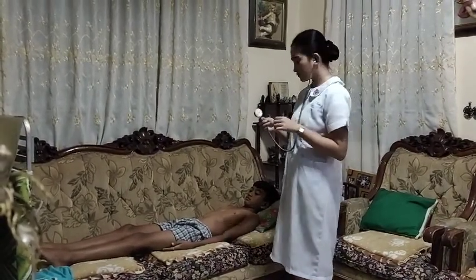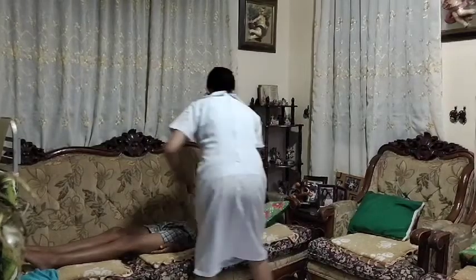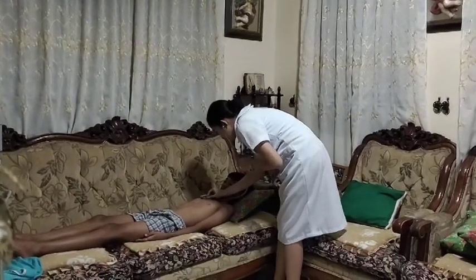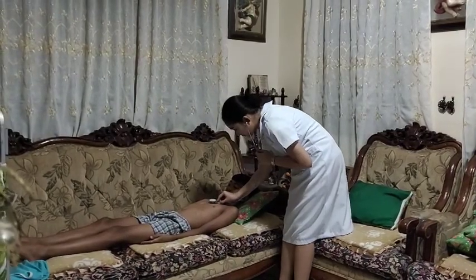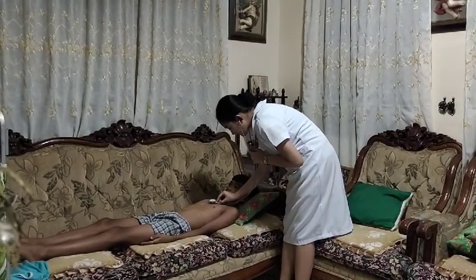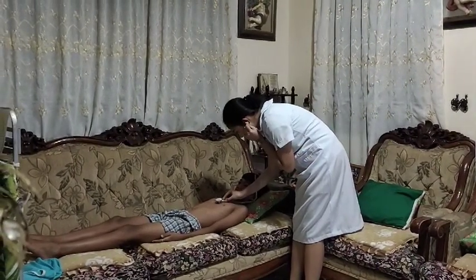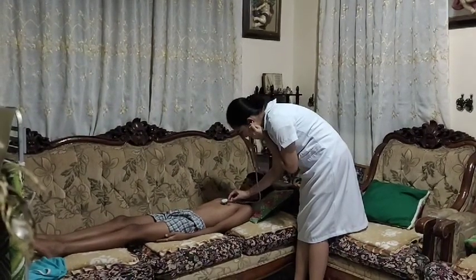We will just use the bell to warm it up in the aortic area of the patient. On the left side is the pulmonic area. Down to the tricuspid area. And we will go down to the apical area.